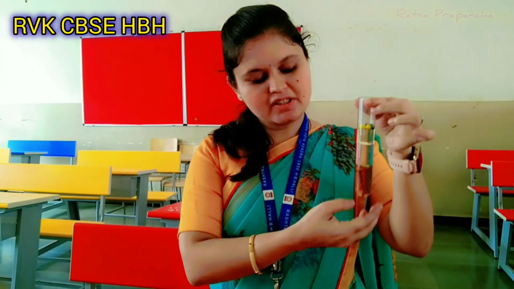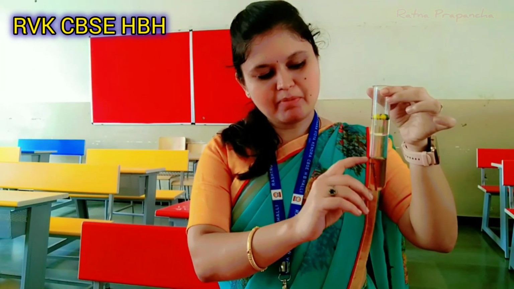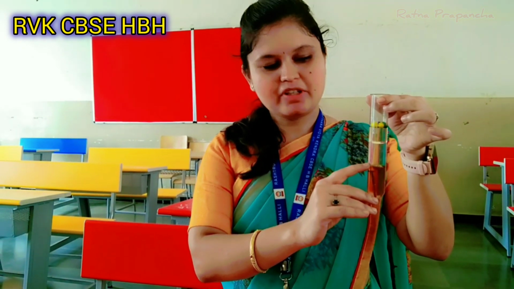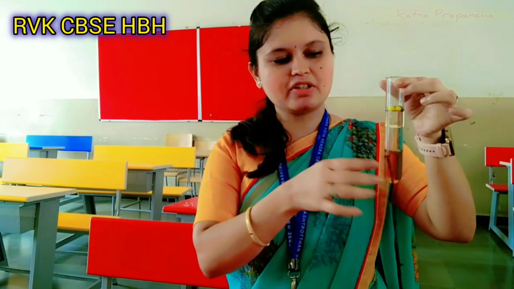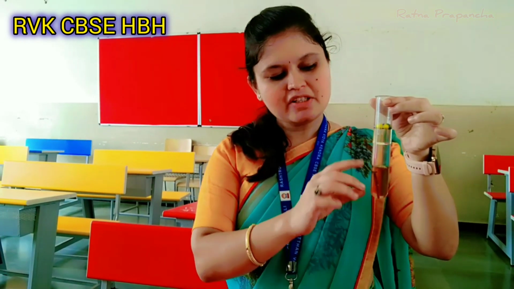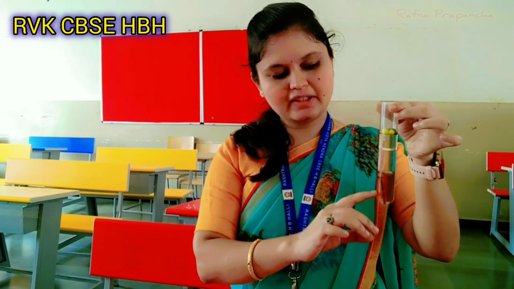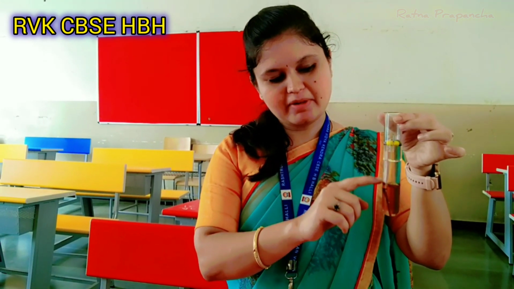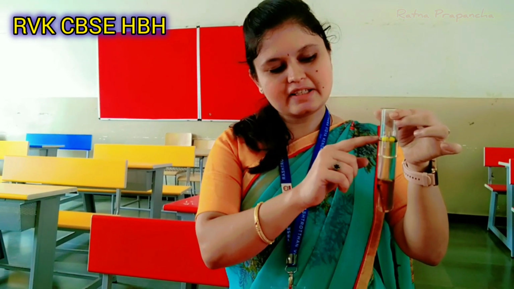So first we have to add some amount of honey in the test tube. I have taken a test tube for performing this experiment. So first we have to add honey to it. Later, for the second layer, we must add water. The last layer is the oil.